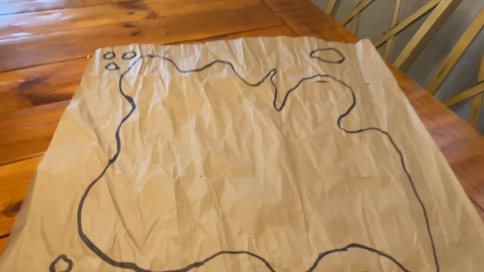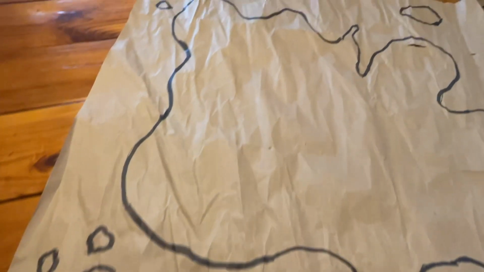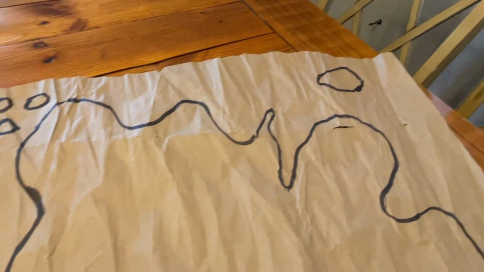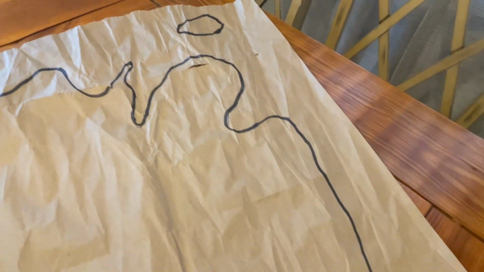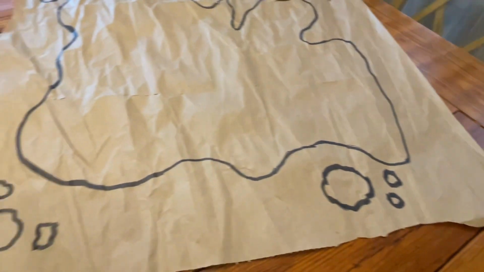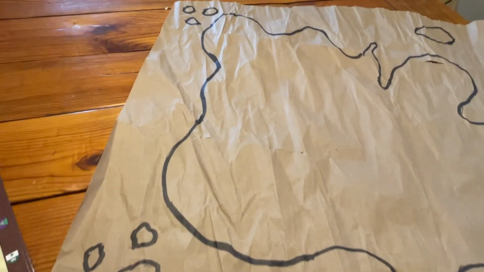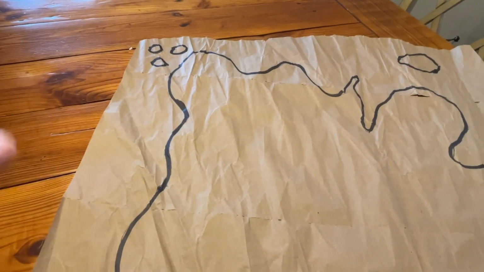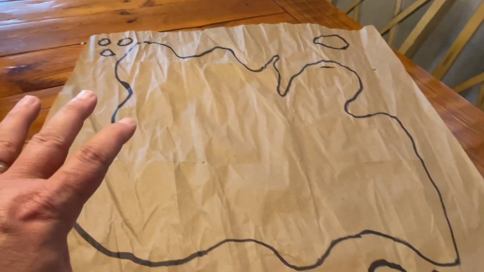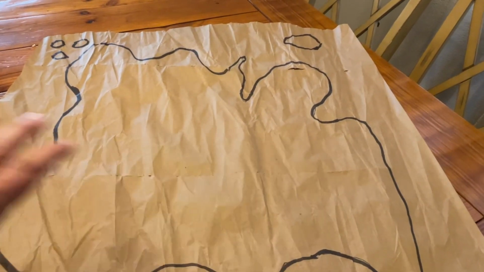All right, and there we go. As you can see here, it just took me a little bit of time to draw that out. Is it perfect? Is it exactly the way I drew it on the other? It's not. But you know what? I like it because I just went and did it, because you can't be afraid to just start. Sometimes you just have to start and let it go.